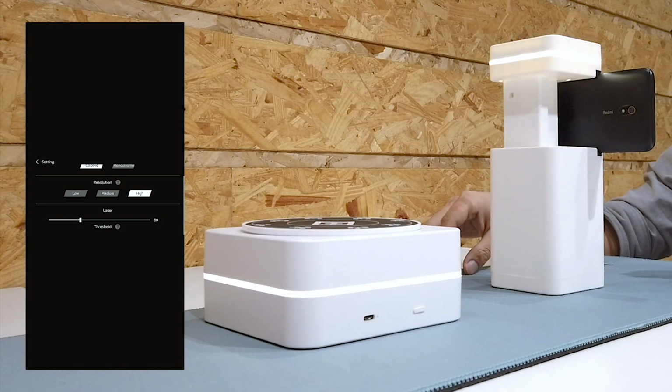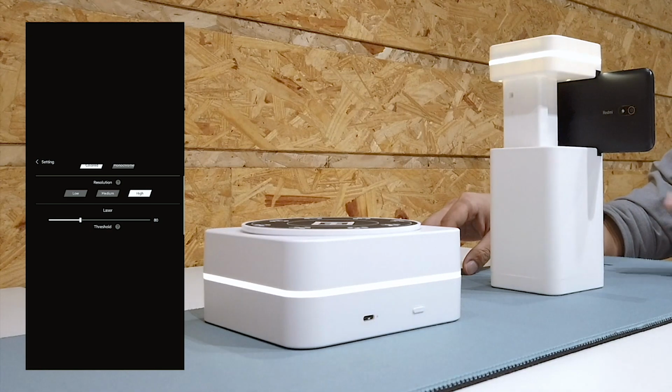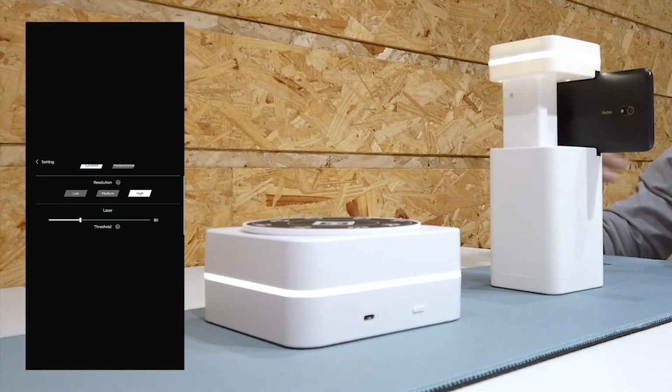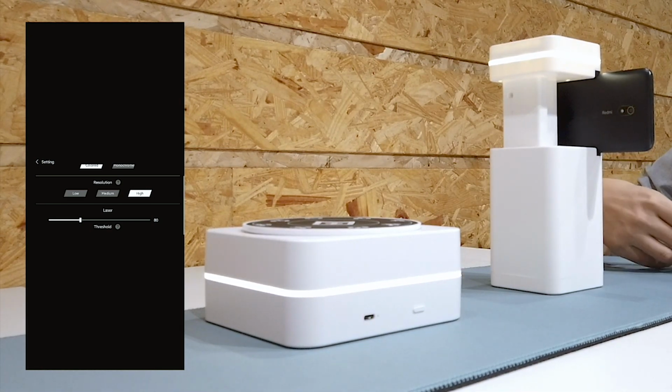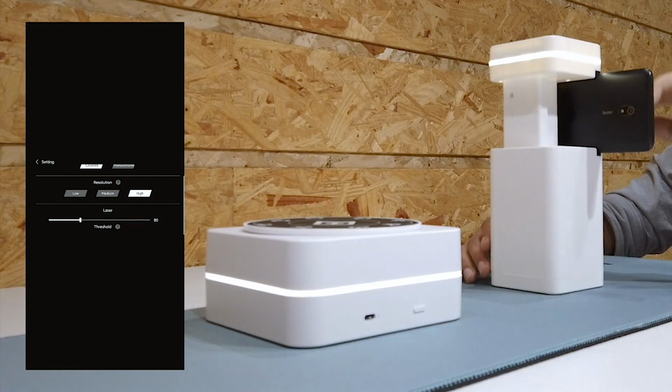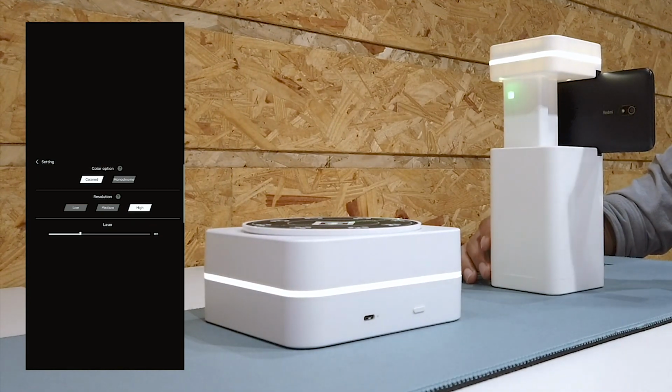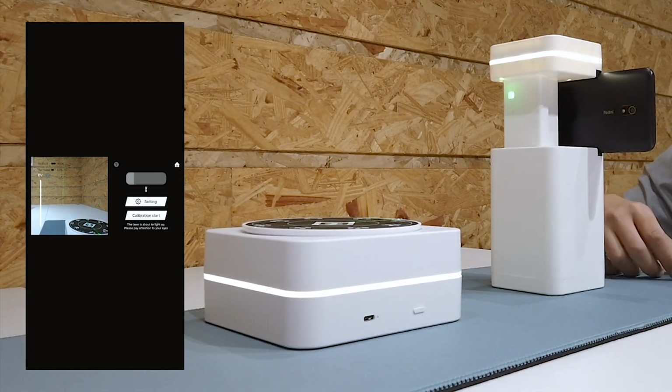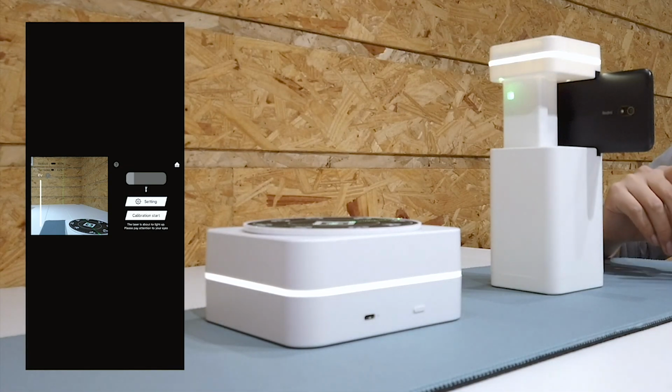So this value really depends on the surrounding lighting. But for most cases, you can just leave it as default, which is 80. Just leave it at default, and you should be okay 99% of the time. Okay, that's all for the settings. Very easy, right? Let's go back to the main page.